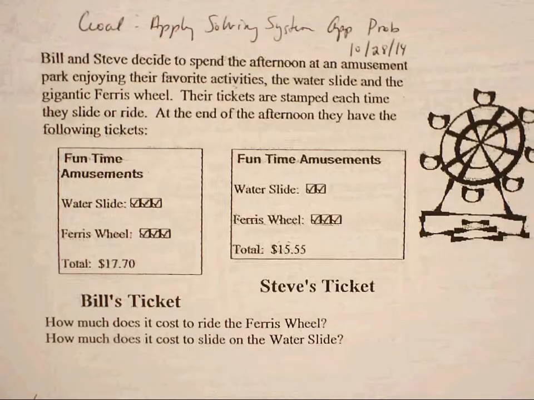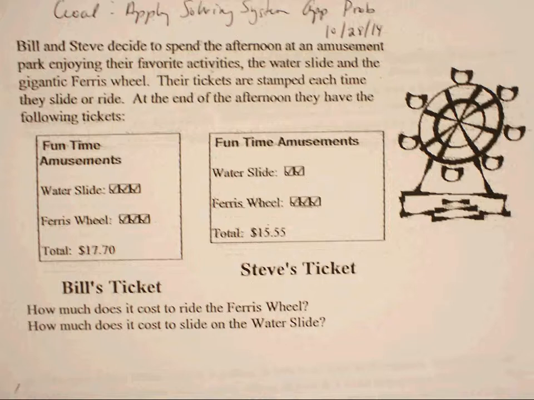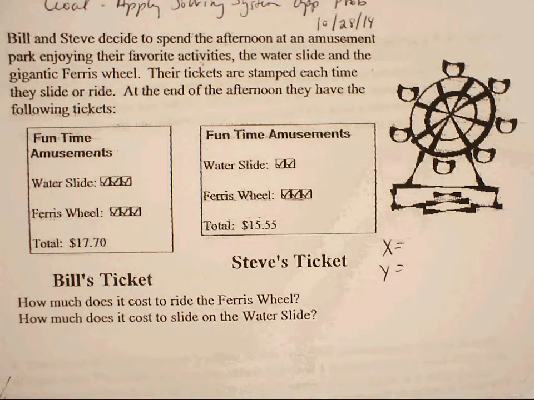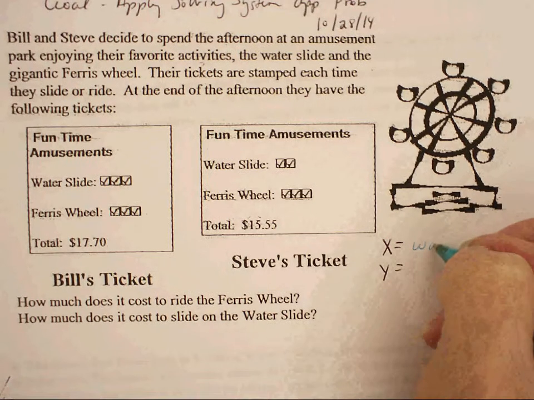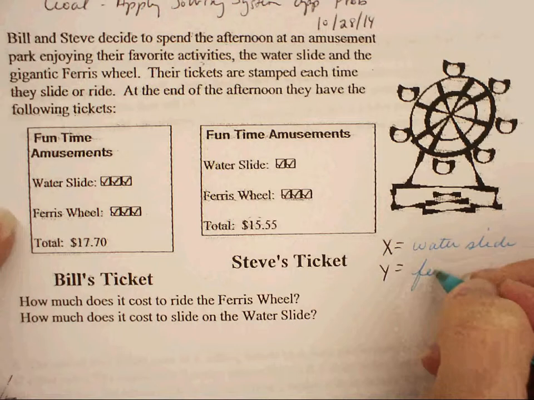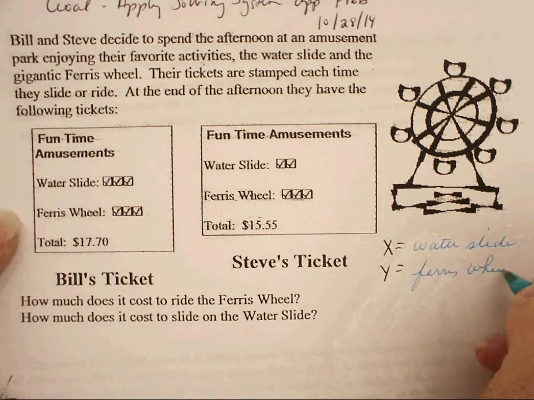So first thing, just like yesterday, you have to define your variable. So what are we going to make? Which ride is going to be X? And it doesn't matter to me. You all decide. Okay, X can be water slide. And by default, that makes the Ferris wheel Y.